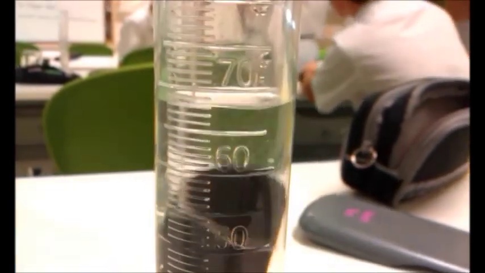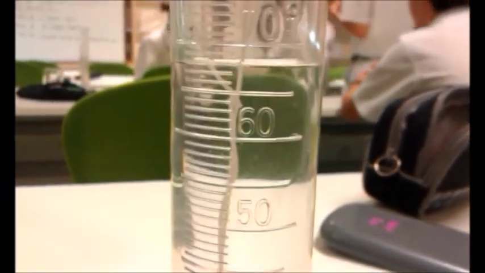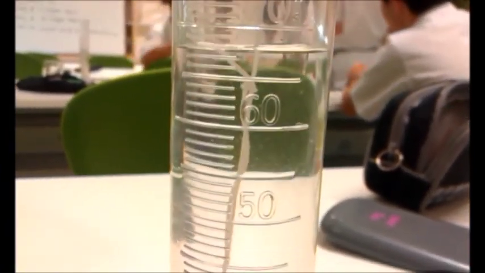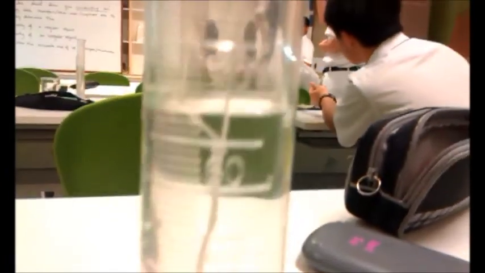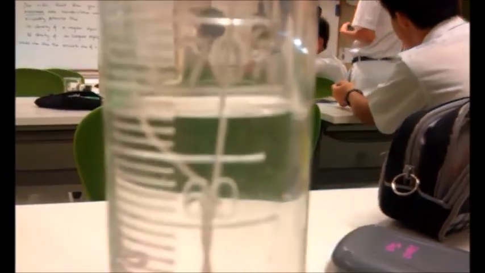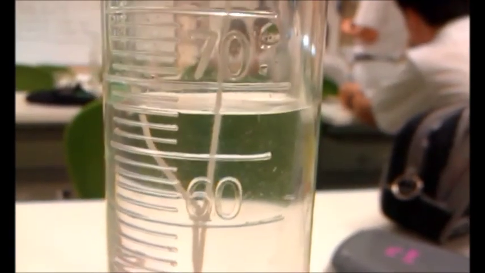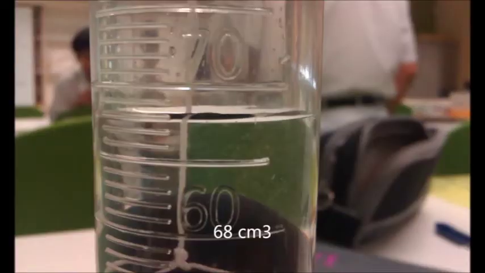After that, place one object into the measuring cylinder and record the total volume. Subtract the final volume, which is in this case 68 milliliters, from the initial volume, and you have the volume of the used eraser, which is 8 cm3. Record these readings for another 2 times and take the average of the 3 readings.